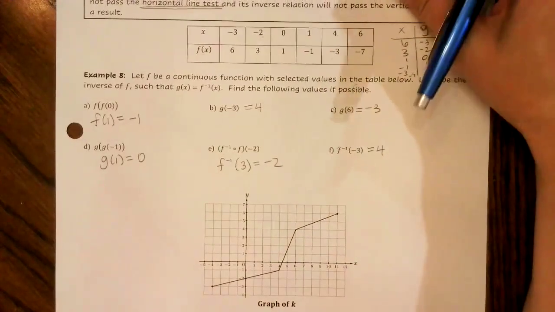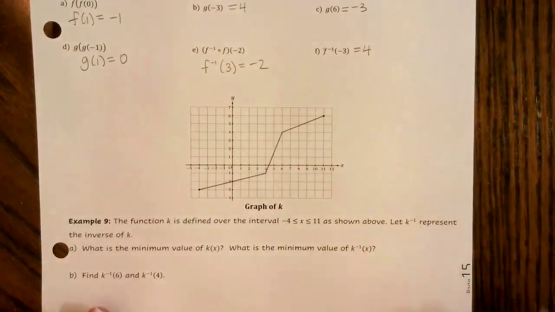That's tricky. You really have to think through those. All right, example 9, the function k is defined over the interval -4 to 11 as shown above. K inverse represents the inverse of k. What is the minimum value of k of x, and what is the minimum value of k inverse of x?